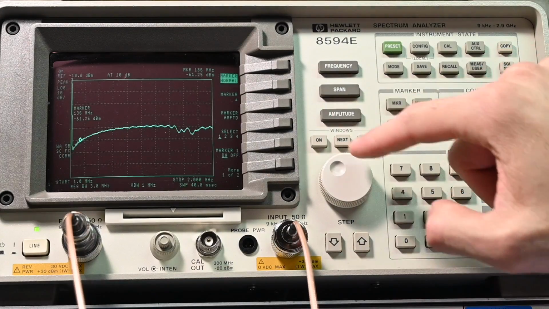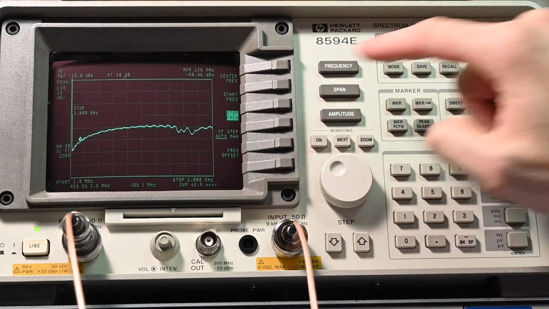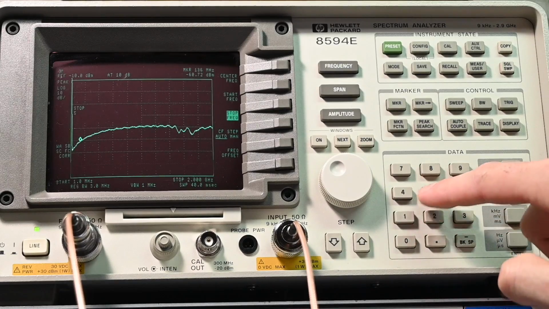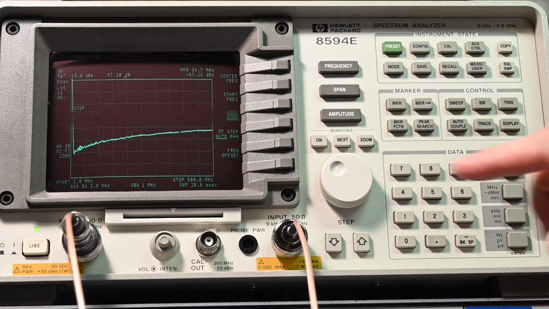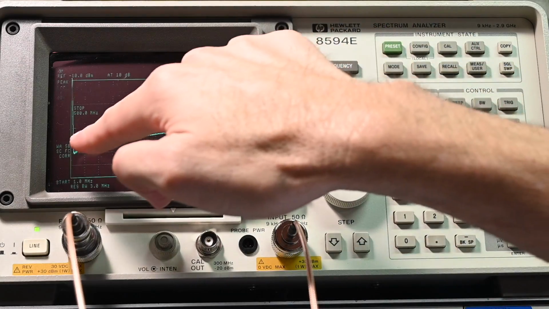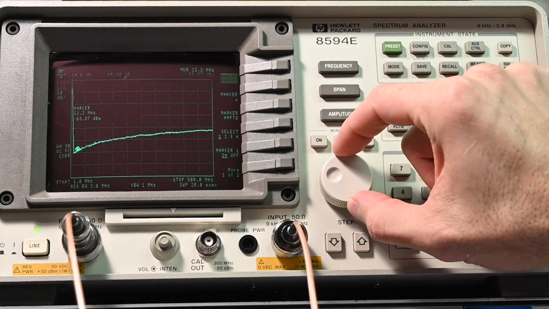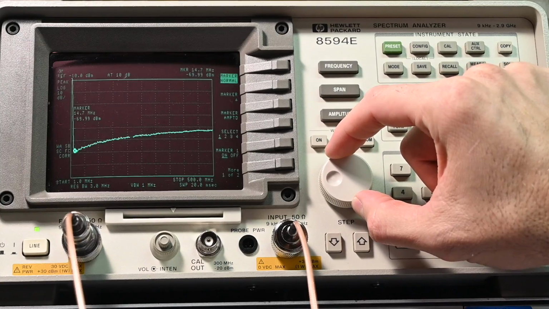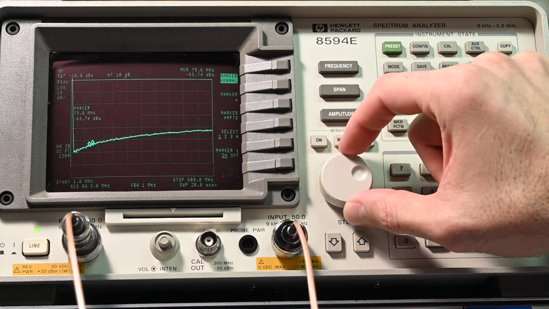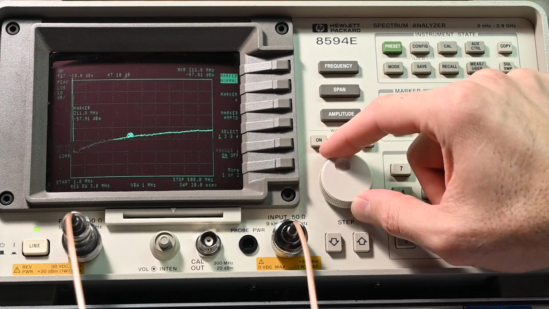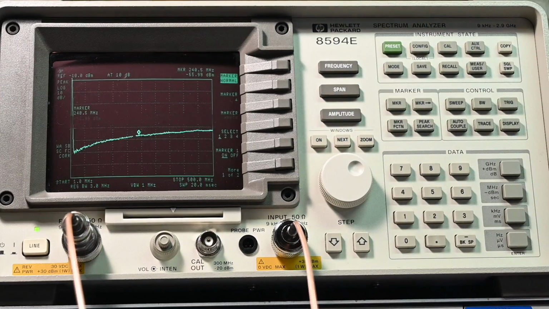Let me do this, go back over to frequency, make the stop frequency, let's just say 500 megahertz. So you can see that curve, how it's dropping off. Go back to marker, put that down there. And it's about minus 70 dBm when we're putting in minus 30. So yeah, that doesn't look right.